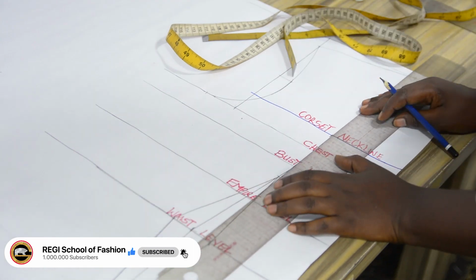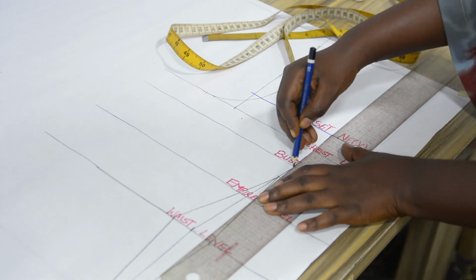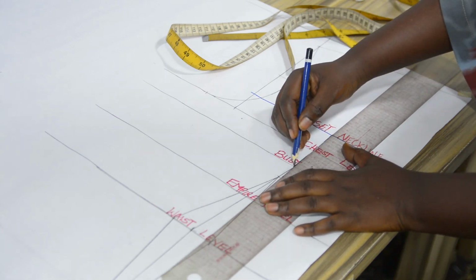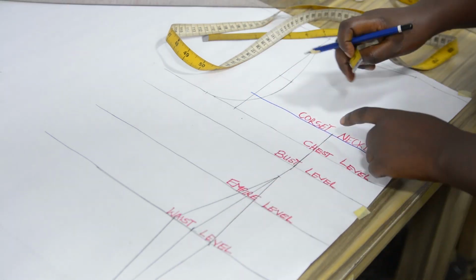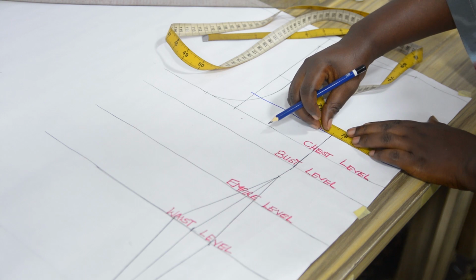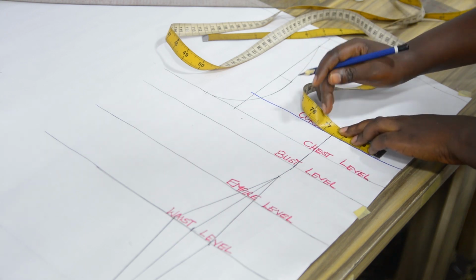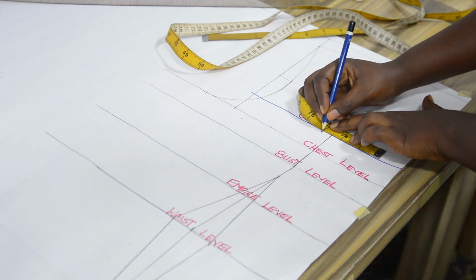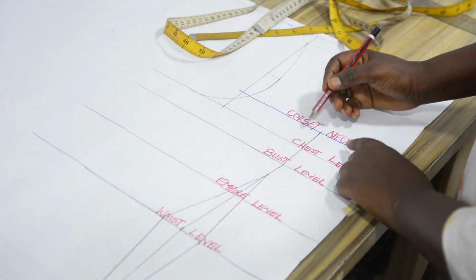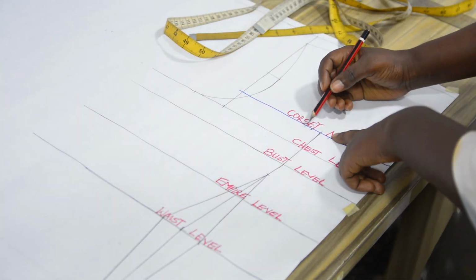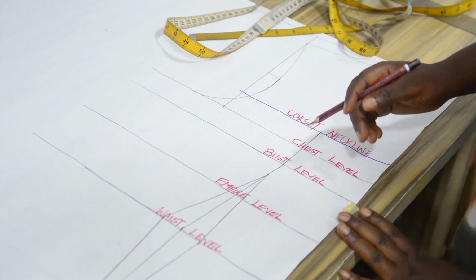Okay, then I will take this to the bust level, which is the apex. On this point I will be taking half of an inch on both sides, half of an inch here, then half of an inch here. So in total I have 1 inch. Now I have half of an inch marked on both sides of the dart line. The next step is to connect the 2 points to the bust level.